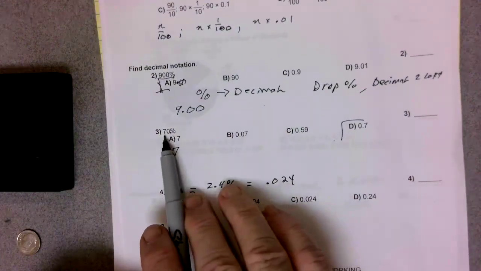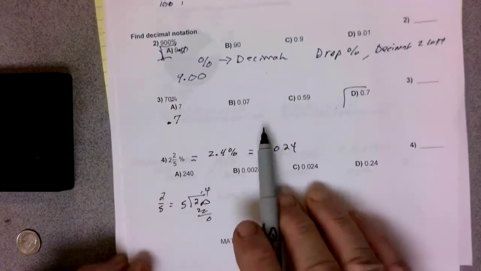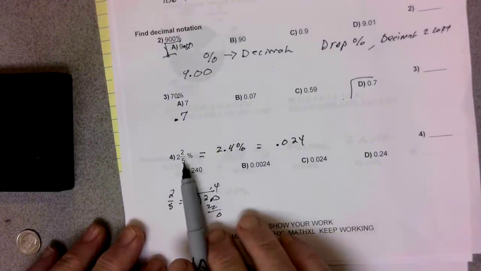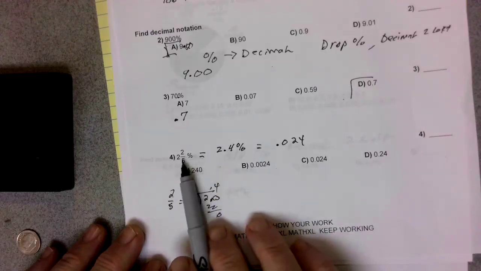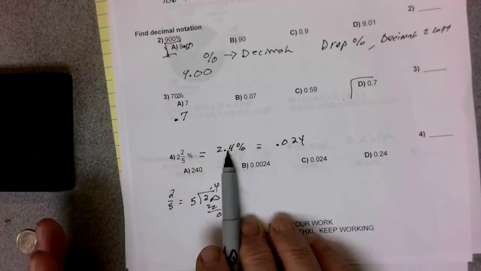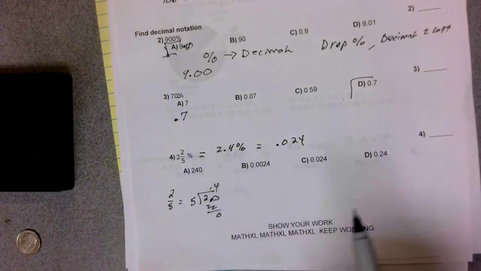Drop percent, move decimal to left. This one's a little harder because they gave it to us in fraction notation. So what do we do? We first convert this fraction to a decimal. How did we do that? Well, we simply said 2 divided by 5. 2 divided by 5 is 4/10. So I rewrote this as 2 and 4/10. Now I'm back to drop percent, move decimal 2 places left.